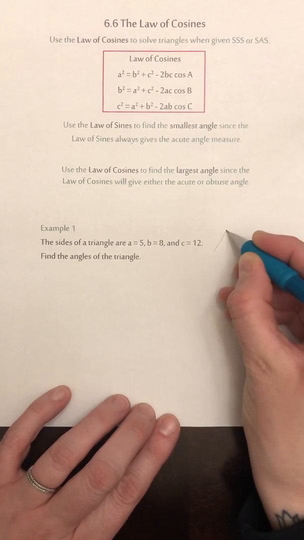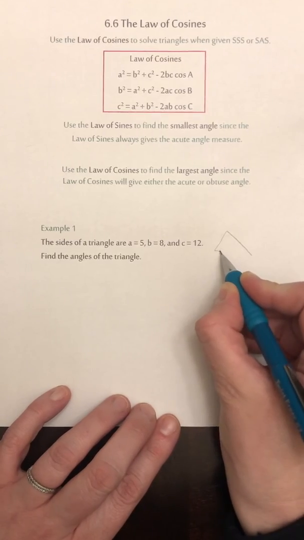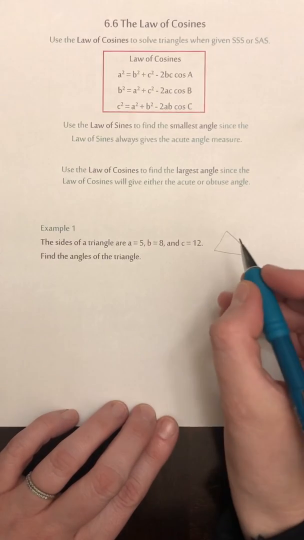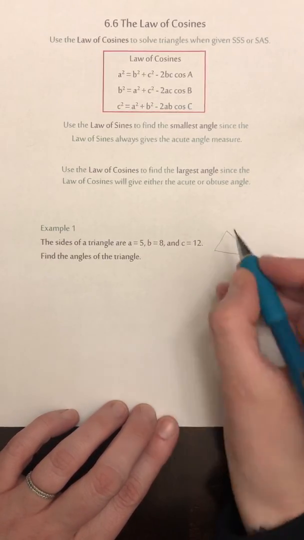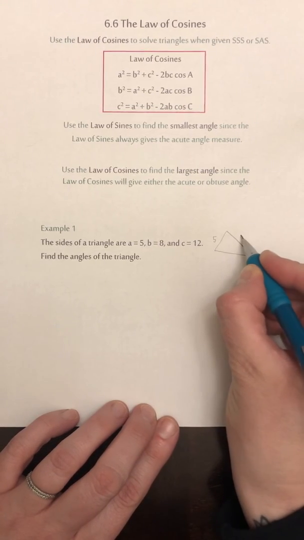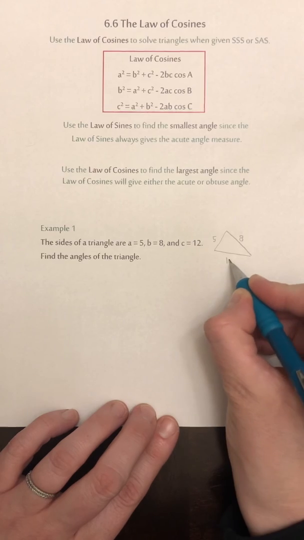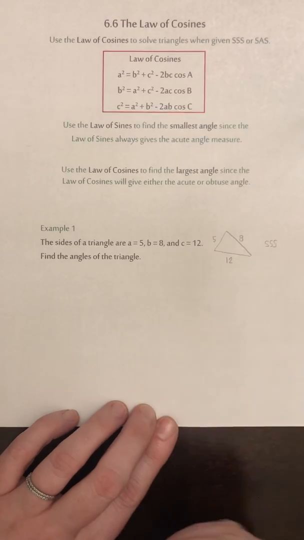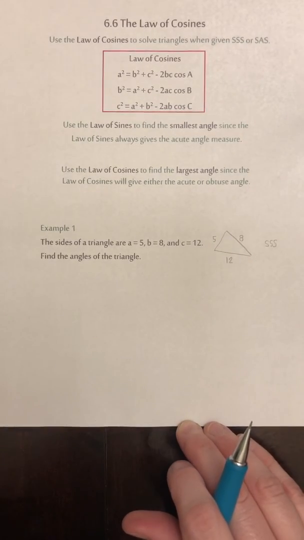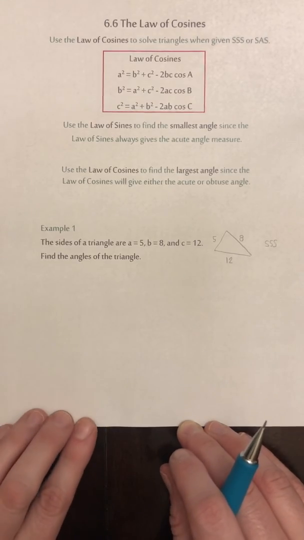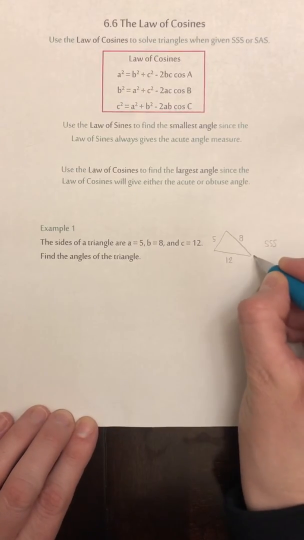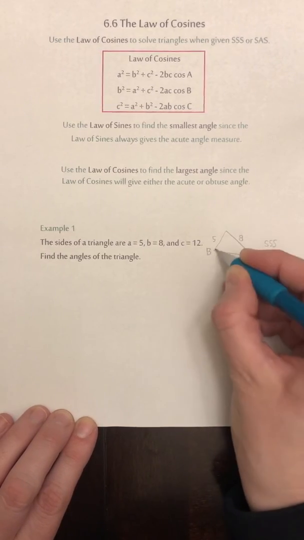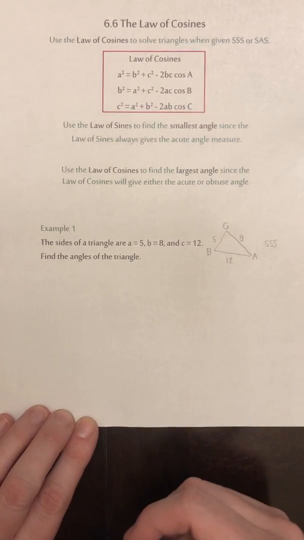So you don't have to draw a picture, but I kind of like to know what information I've been given. I like pictures, y'all know that. So here I have a triangle. I've got 3 sides, so right now what I have is SSS. That leads me to believe that I want to use the law of cosines. And real quick, let me put that this would have been capital A because little a is across from it. This would have been capital B because little b is across from it. And this would have been capital C.